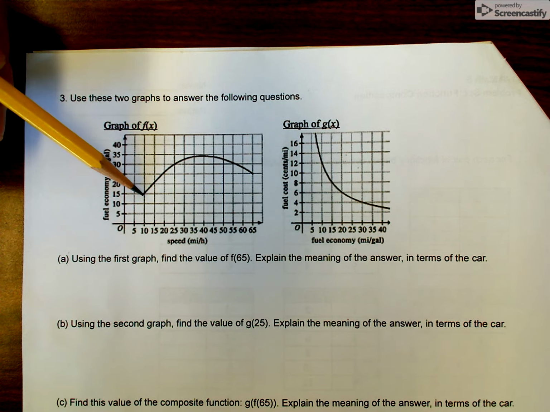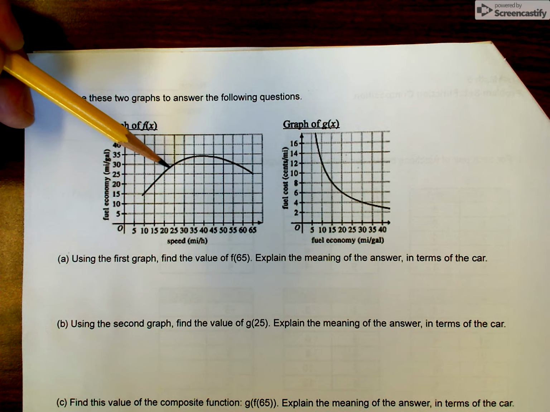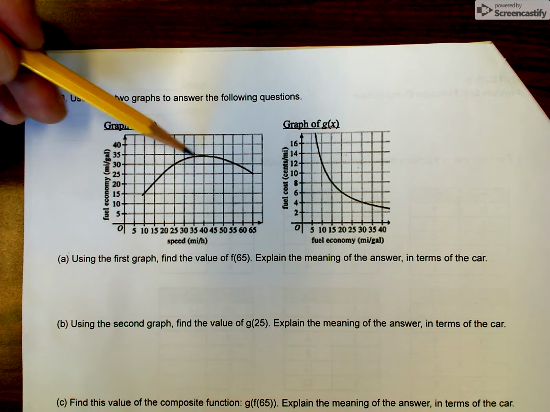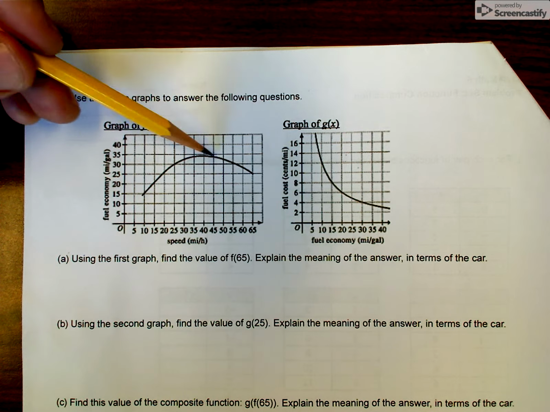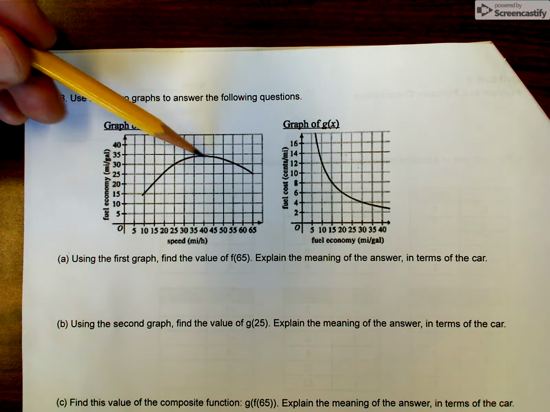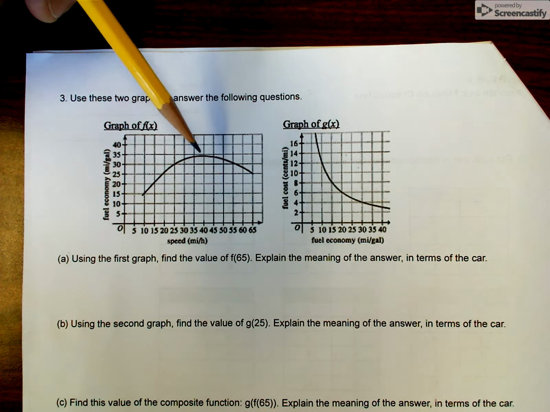So in other words, what we see from this graph is that when you're going slow, your fuel economy is not great, but it continues to improve as your speed increases. And then when you reach maybe about 40 miles per hour, that's when your fuel economy is maxed out and you're getting the best fuel economy. And if you try to go faster, then your fuel economy decreases.